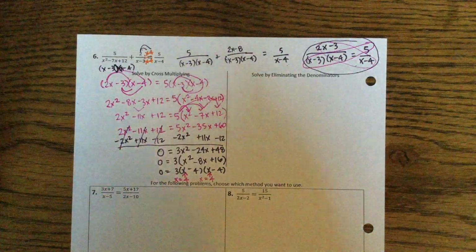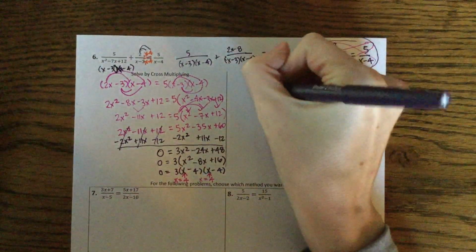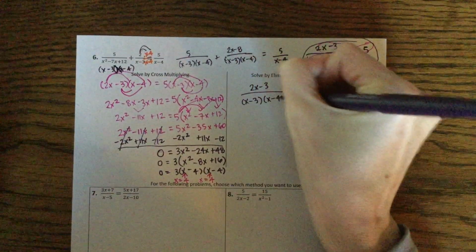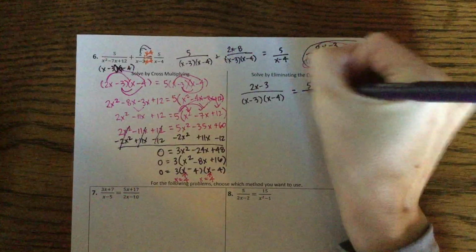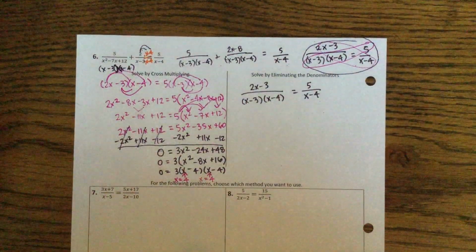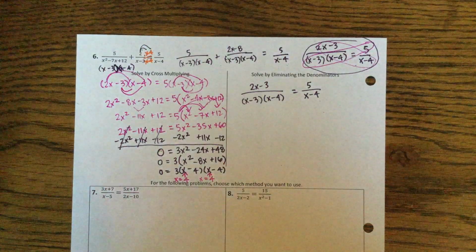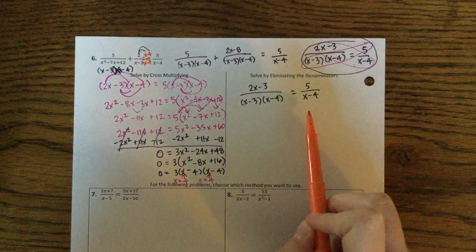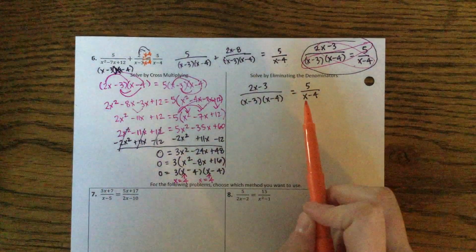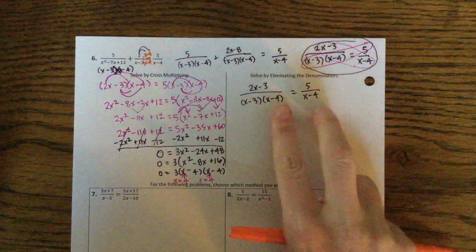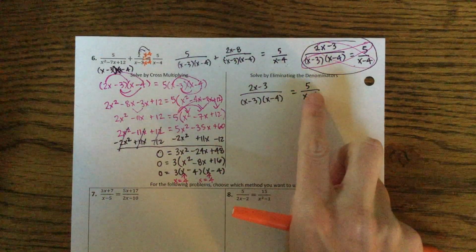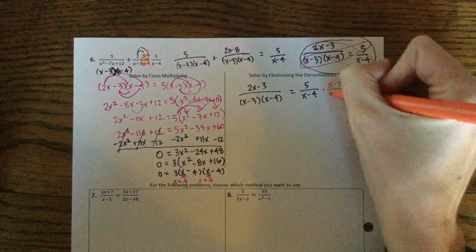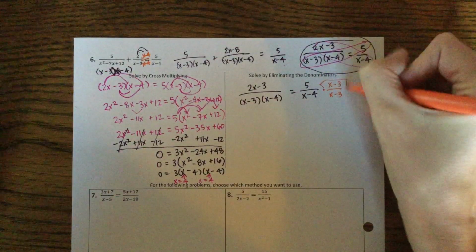So I'm going to rewrite this problem here. So 2x minus 3 over x minus 3 times x minus 4 is equal to 5 over x minus 4. So to eliminate denominators, you need to have the same denominator in both fractions. Both fractions right now have the x minus 4 as a factor, but this one is missing the x minus 3. So let's multiply this fraction by x minus 3 over x minus 3. Right, that's our form of 1.